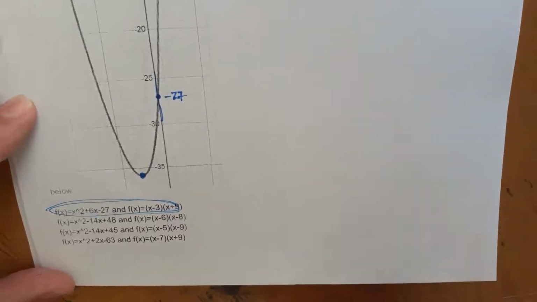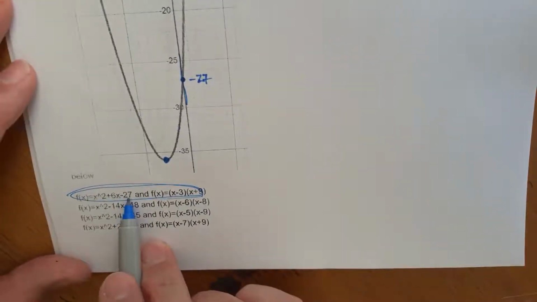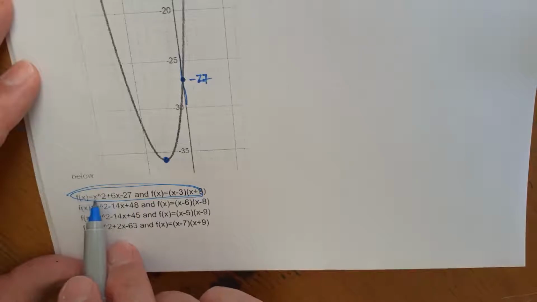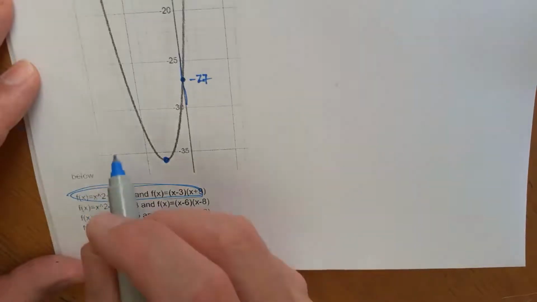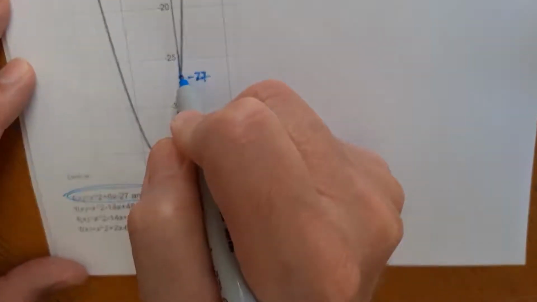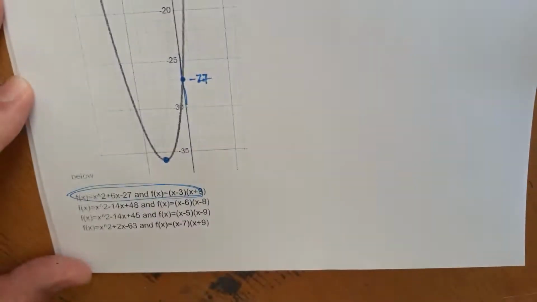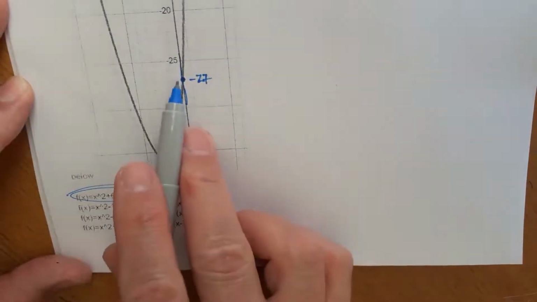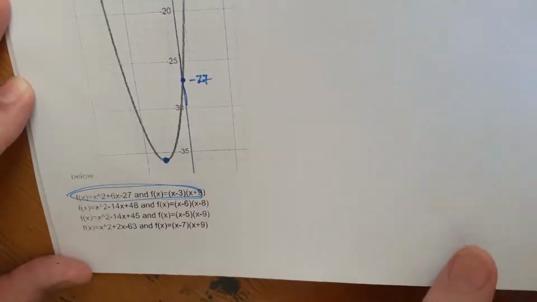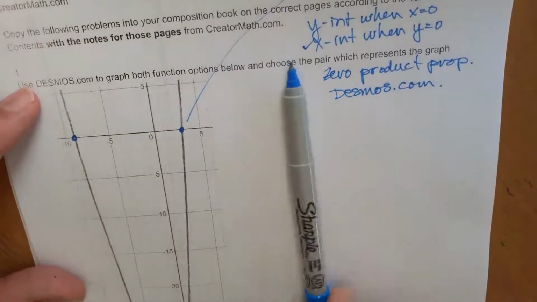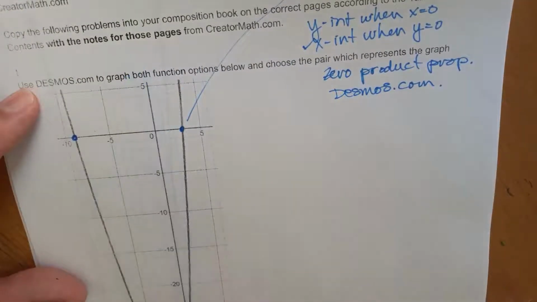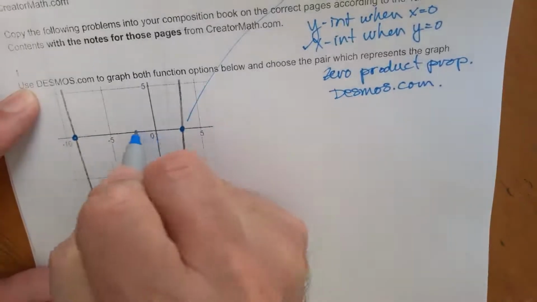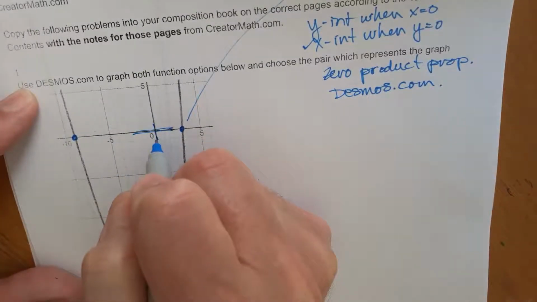All right? So let's look at the actual function we typed in. We typed in f of x equals x squared plus 6x minus 27. It turns out that the location of where we cross the y-axis here is when the value of x is 0. Why? Because to be on the y-axis, we must be crossing right here, and if this is the x-axis, this has to be 0 in the x-axis.